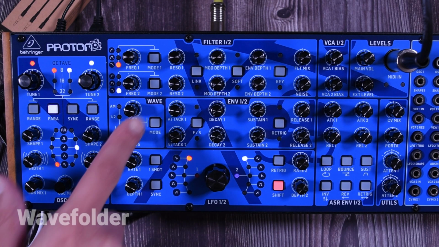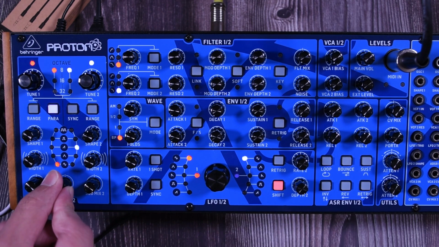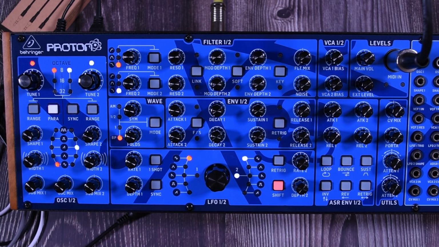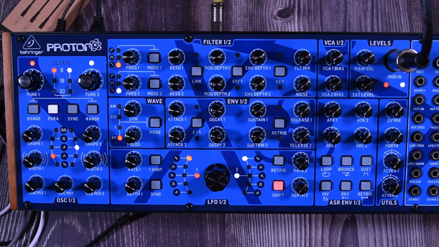Let's talk about the Wavefolder. It's a very simple Wavefolder, not super aggressive, but it can help you to get more tones out of this synthesizer. I'm going to use the oscillator number 1, so the mix all the way down, and then I'm going to maybe change the shape to a triangle. So if I play something, maybe I'm going to go down, we get a triangle.